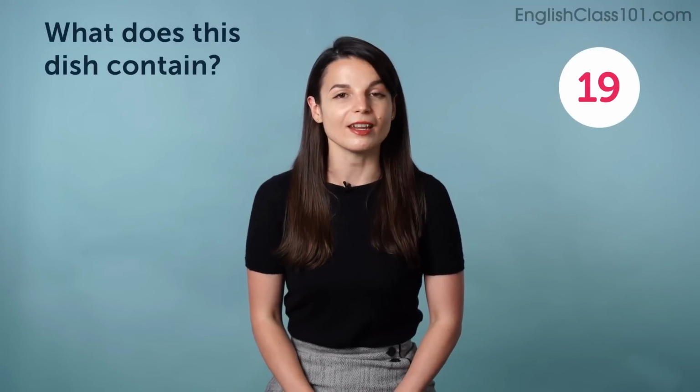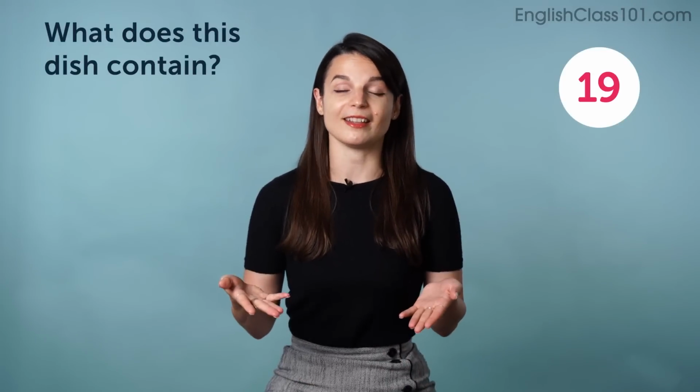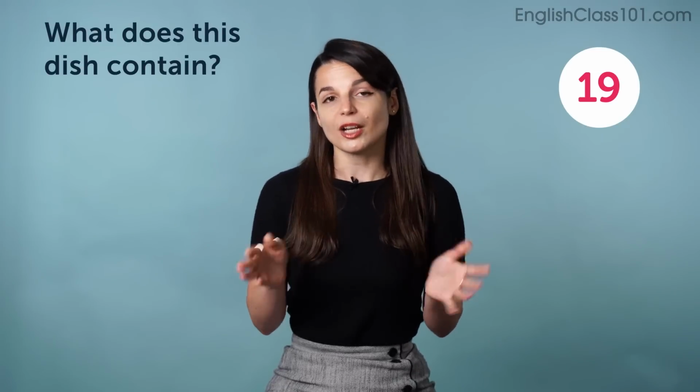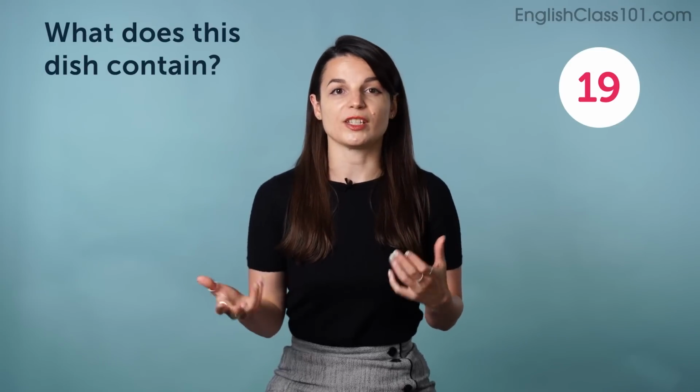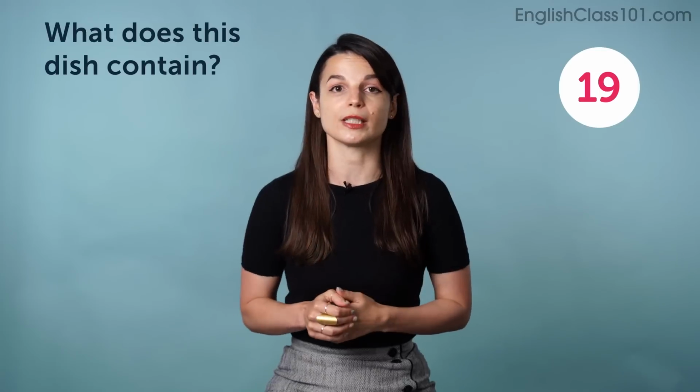Okay, next is, what does this dish contain? This is a very polite way of saying, what is in this dish? Or what are the ingredients in this dish? Generally, in casual situations, we just say, what's in this? Or what's in this dish? If you want to sound more polite, you can use this question.